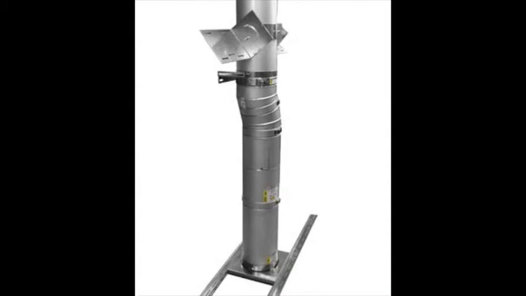Flue pipe: a pipe that is used to exhaust the byproducts of a gas combustion furnace. Flue pipe.